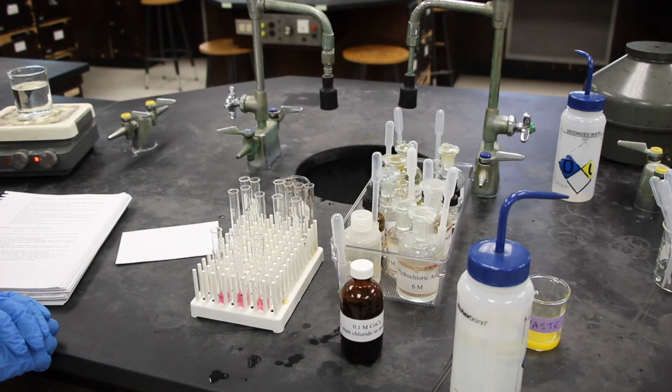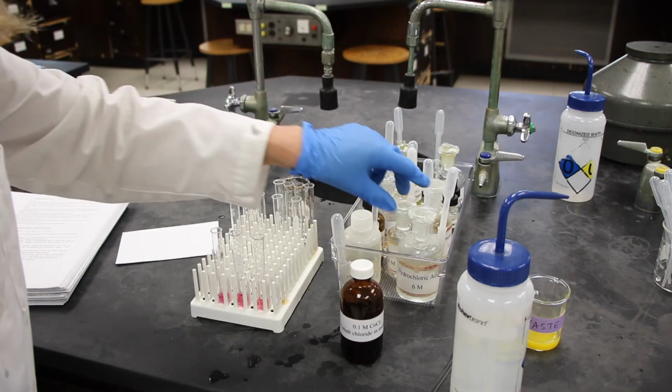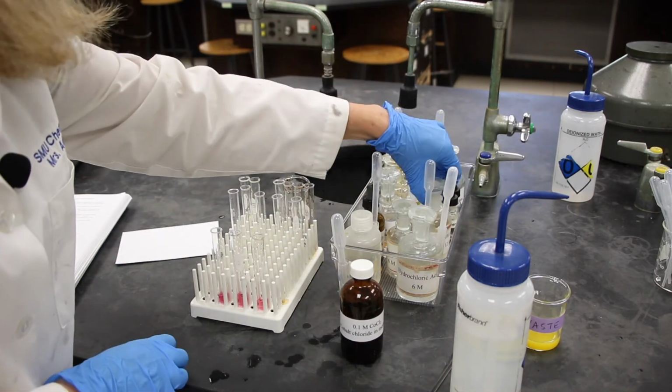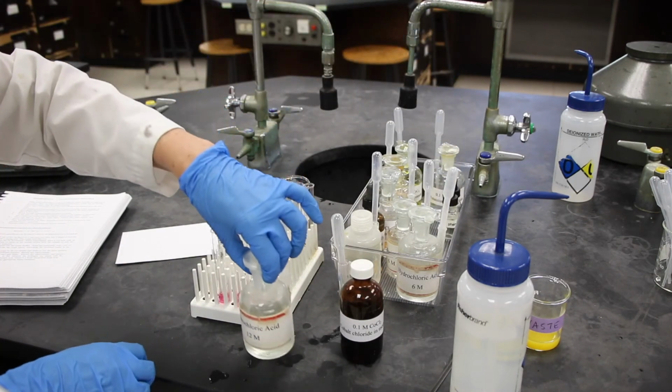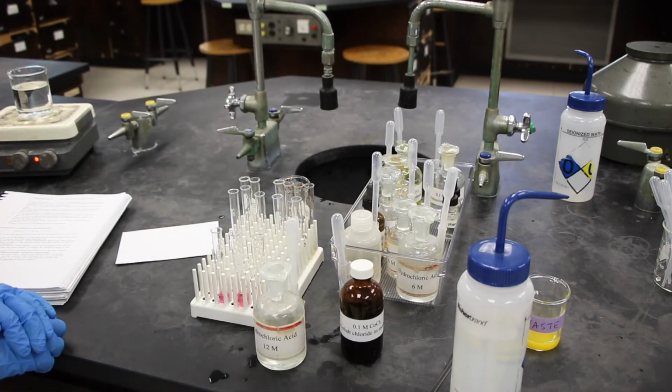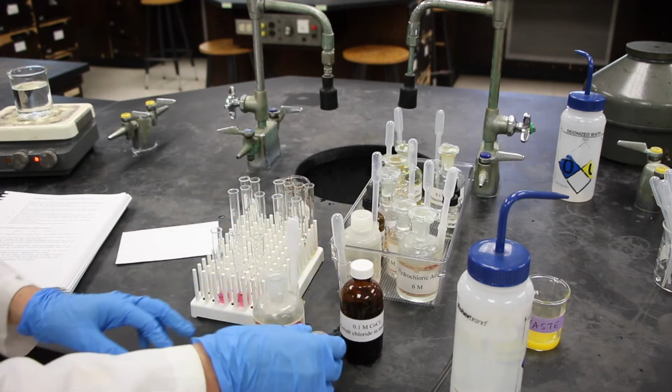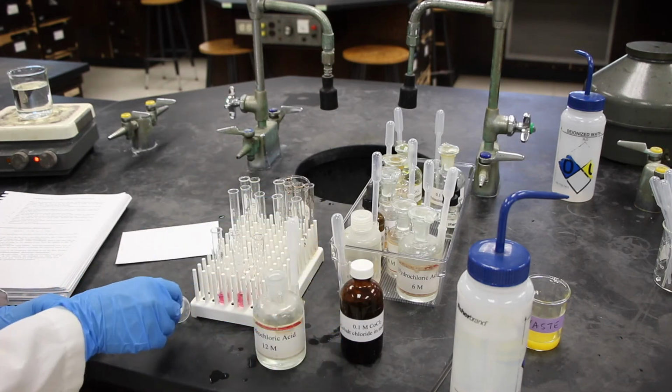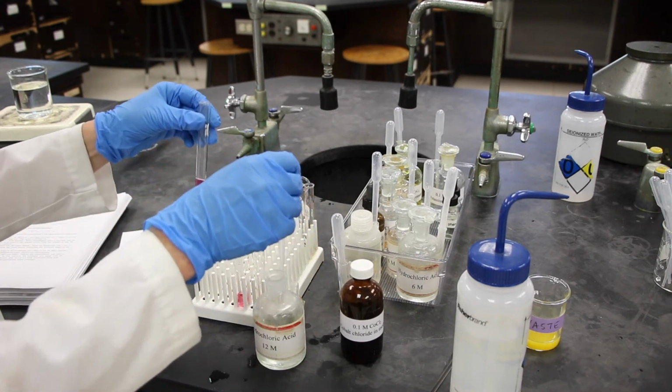All right, so to the first test tube, I am going to add molar hydrochloric acid until a color change is observed.